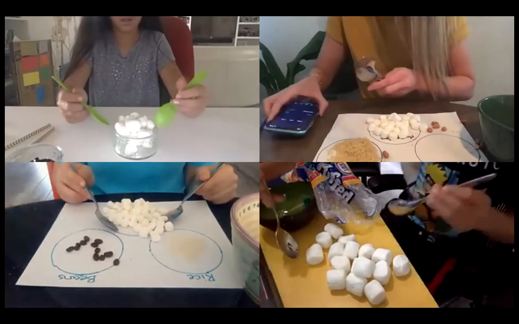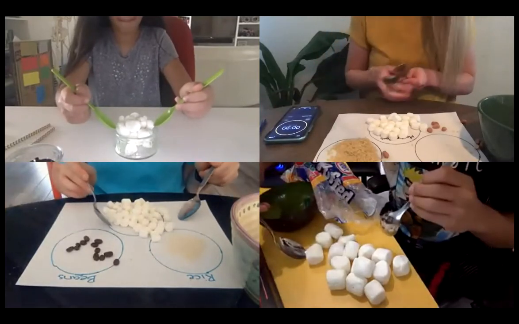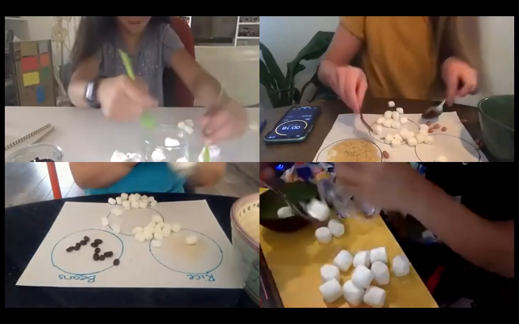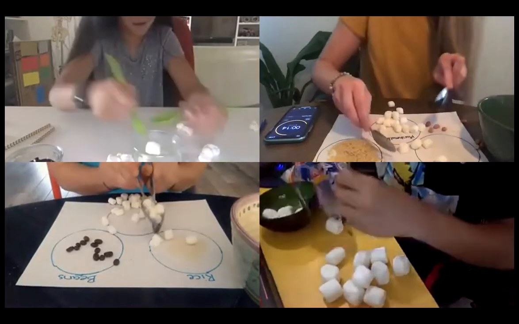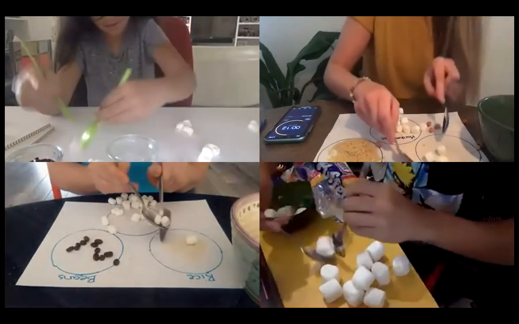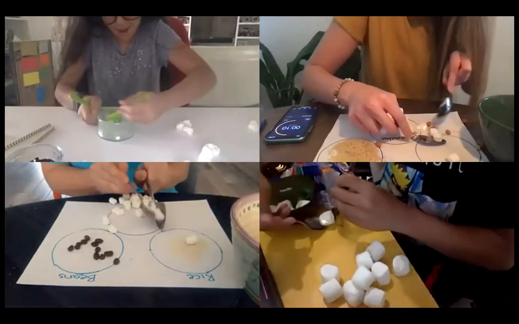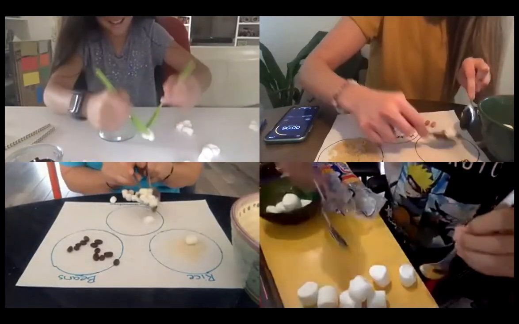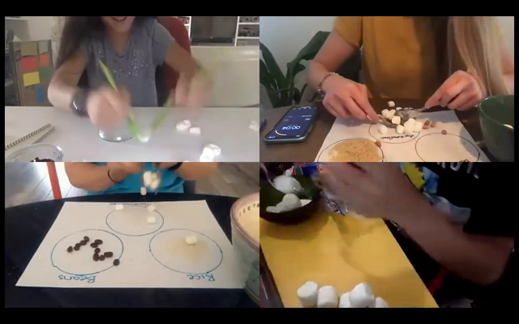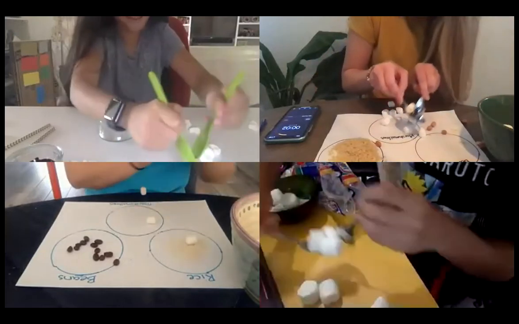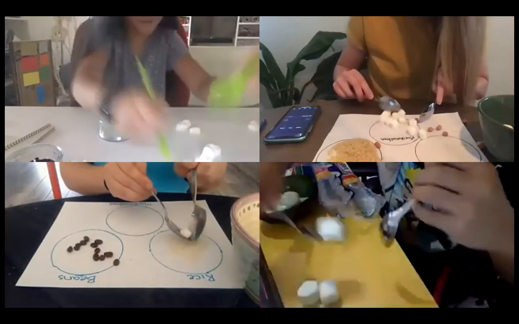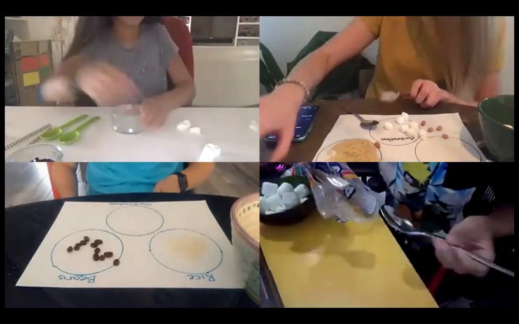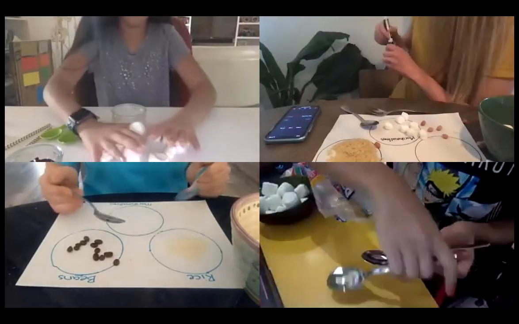Are we ready? Get set, marshmallows, go. Marshmallows isn't as great for me because they don't fit multiple at a time. It's just one in every spoonful. I dropped one on the floor. I think I'm about to do better with straws than I am with spoons. Okay, all right, stop. I got 15, one less than I did with straws.